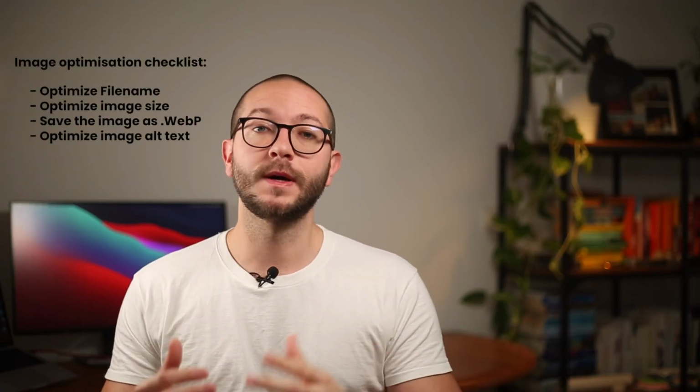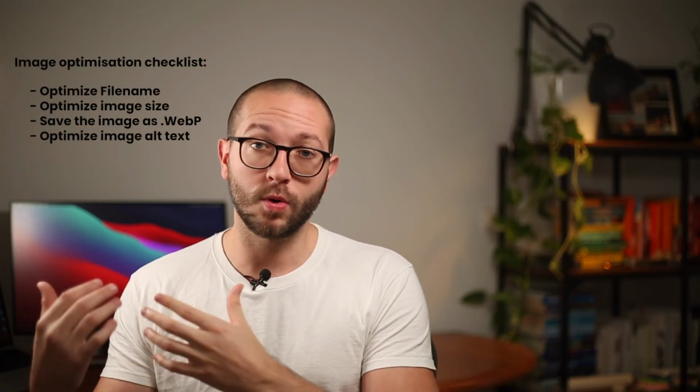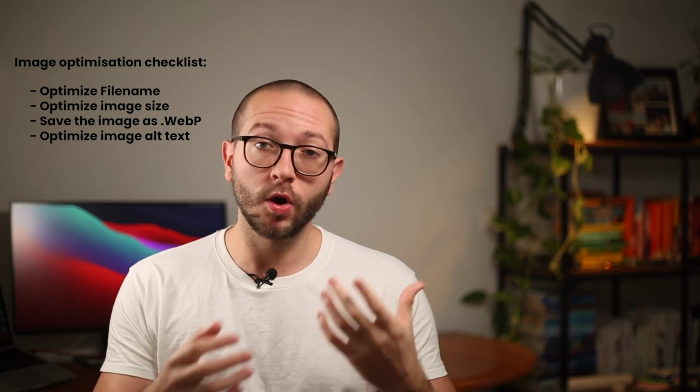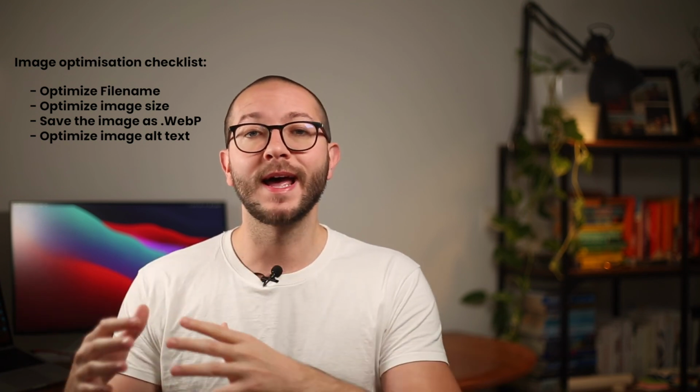Now you know how to optimize your images before uploading them on your website, so your website is gonna load faster and you're gonna have a better SEO.